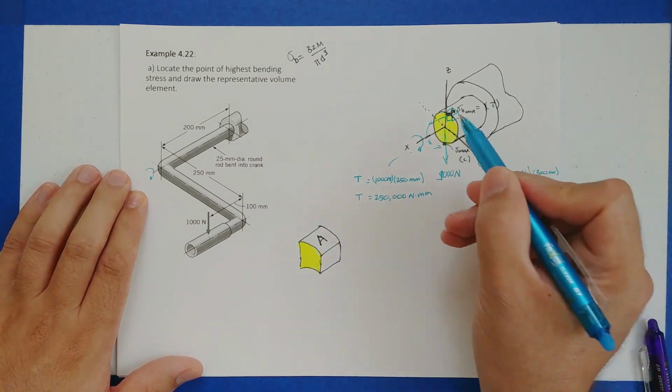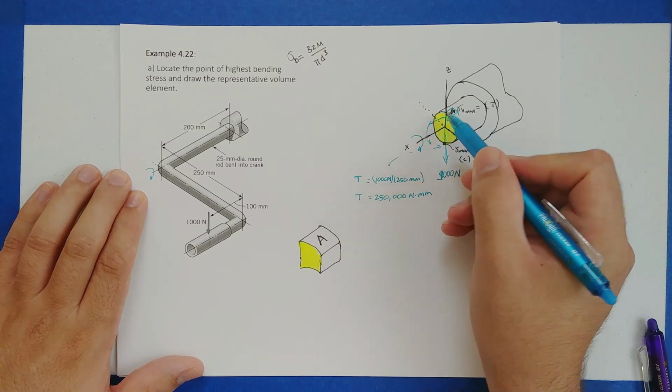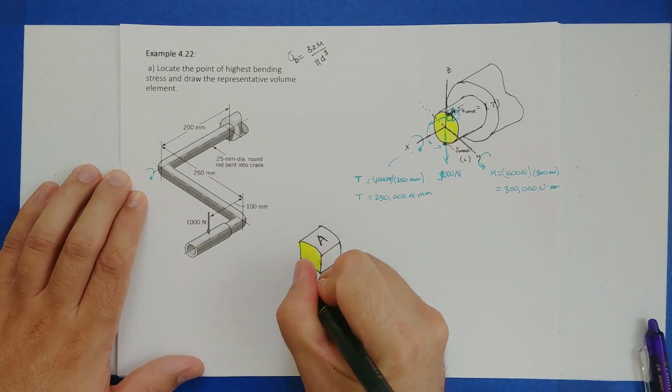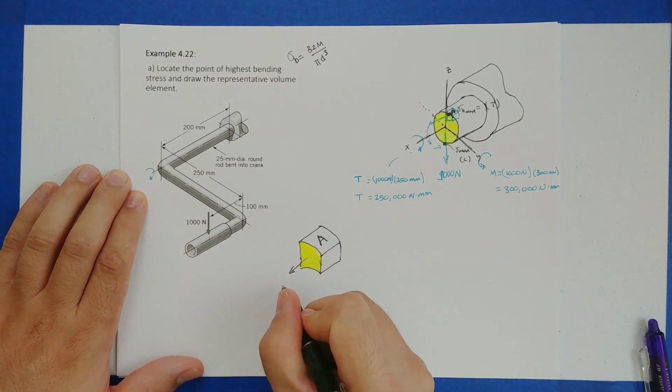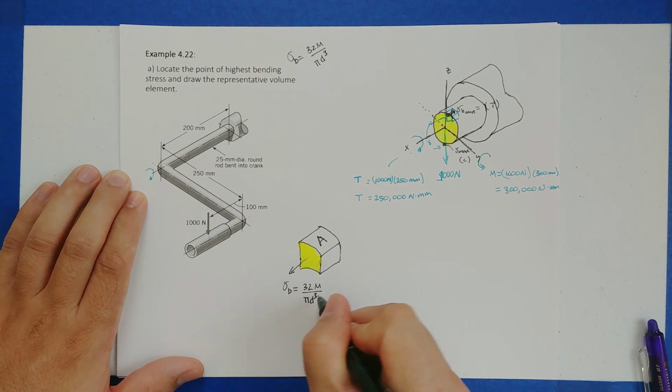What do I mean by that? Well, if I have a bending moment like so, I already know that on top the material is going to be drawn, or it's going to be pulled, right? So that's the bending stress. This is a sigma b for bending. Again, it's 32 times M divided by pi d cubed.